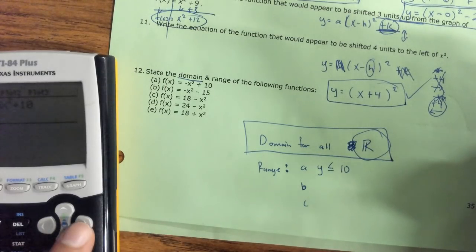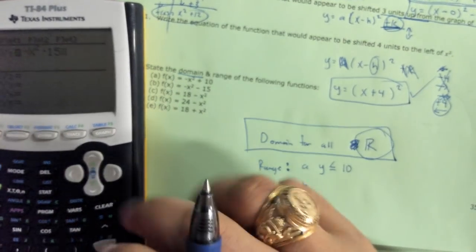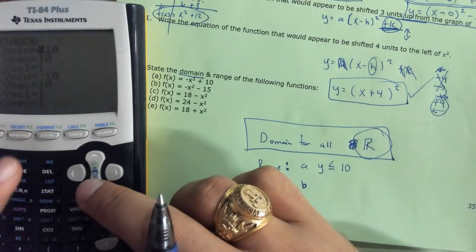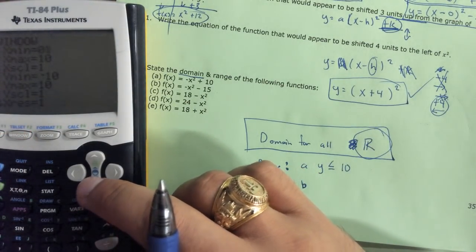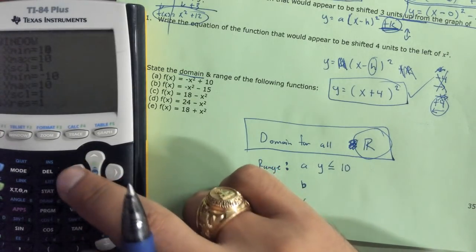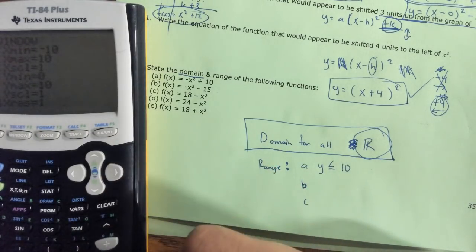Next equation, y equals negative x squared minus 15. With this one, I'm definitely going to have to change my window. Let me make my x min negative 10, which is fine. Let me make my y min negative 20.